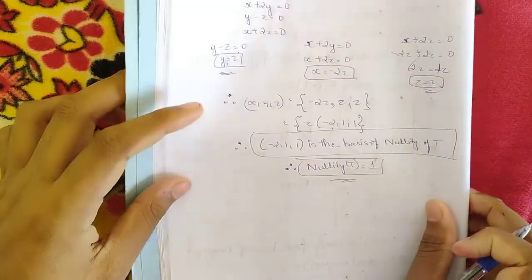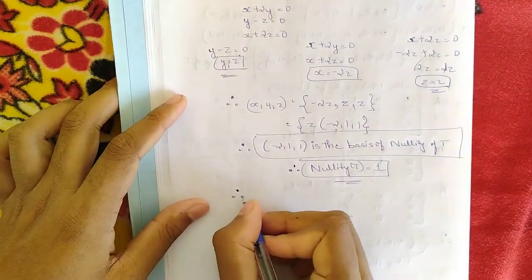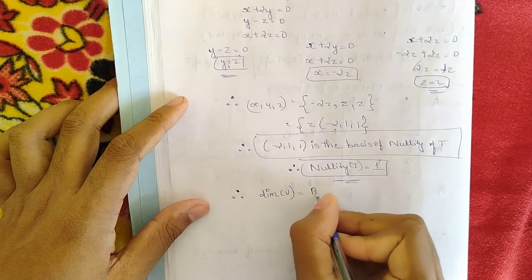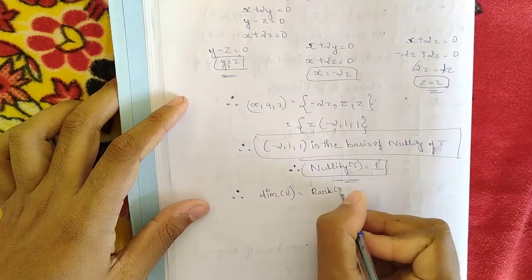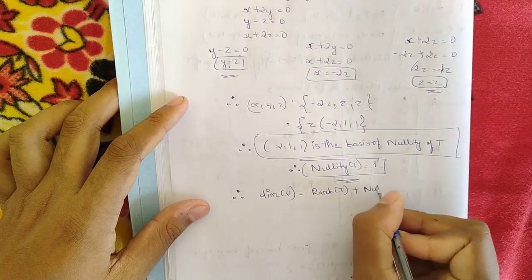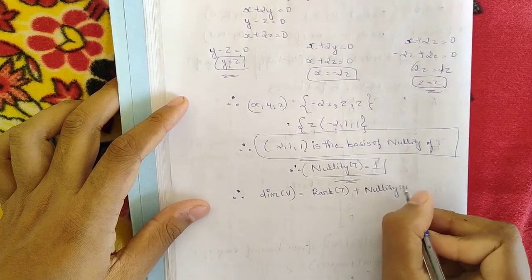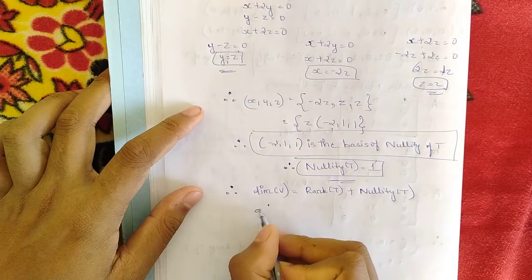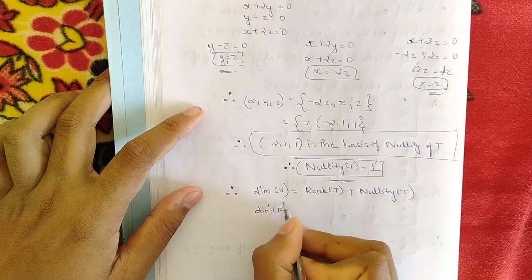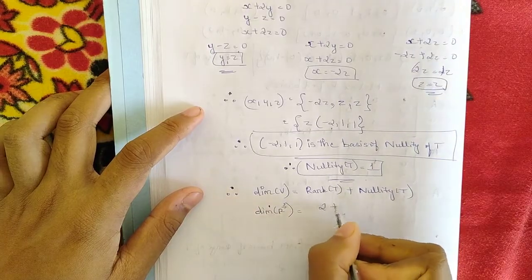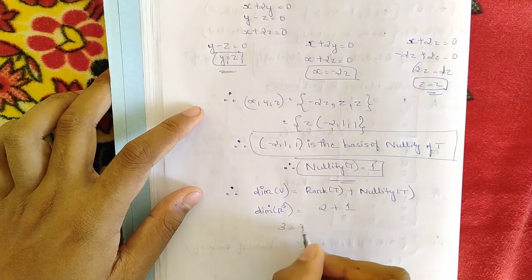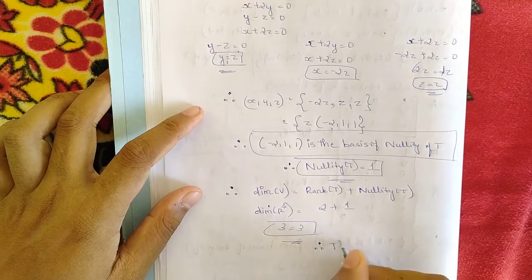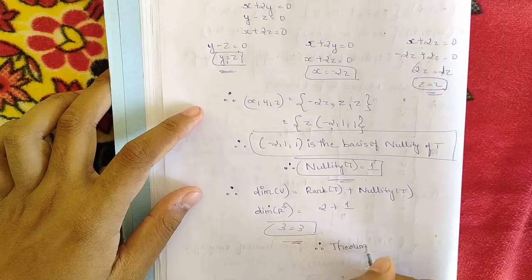Like this we have got the rank of T as well as the nullity of T. Therefore, according to the rank nullity theorem, the dimension of V is equal to the rank of T plus the nullity of T. Here the dimension is R cube, rank is 2, nullity is 1, so 3 equals 3, those are equal, so the theorem is satisfied.